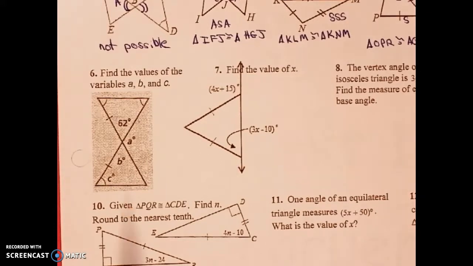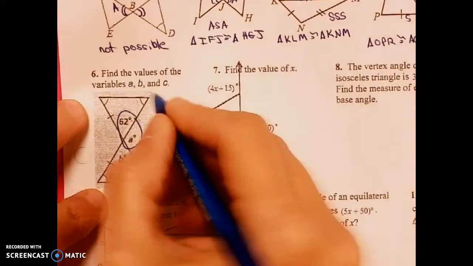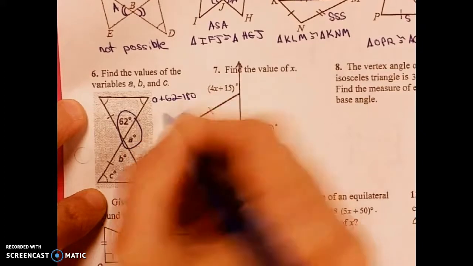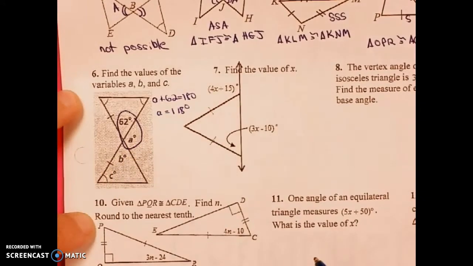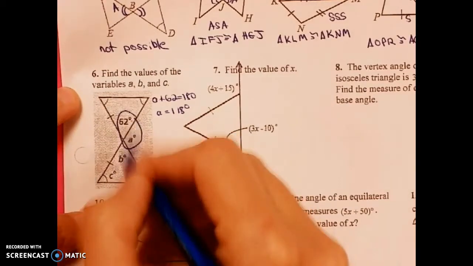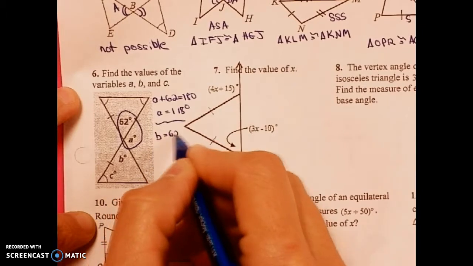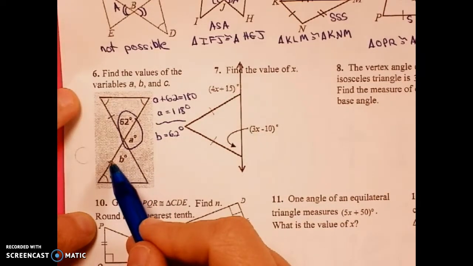The first thing I'm noticing is I have a 62-degree angle right here. These two form a linear pair, so in other words, A plus the 62 gives me 180. I'm going to subtract, and I end up with A is equal to 118. These two angles are vertical, so that means B is equal to 62 degrees. And then finally, I see this tick mark here.